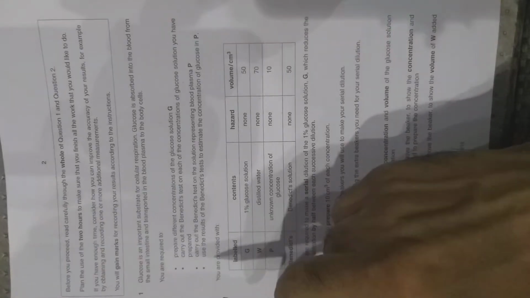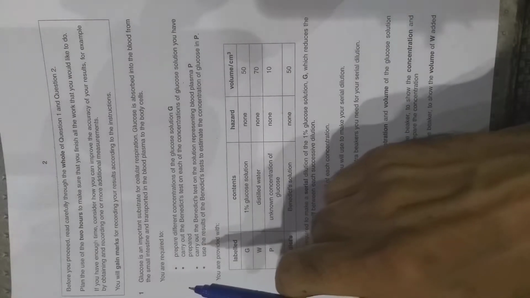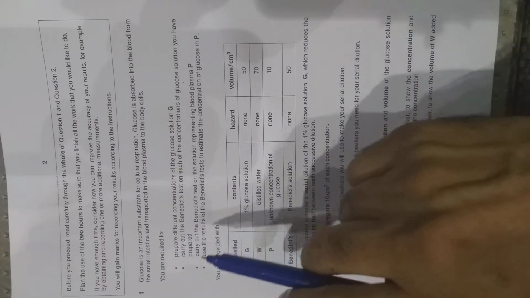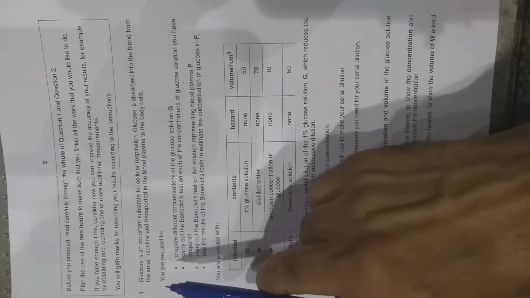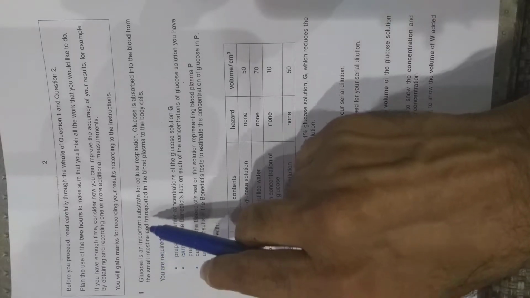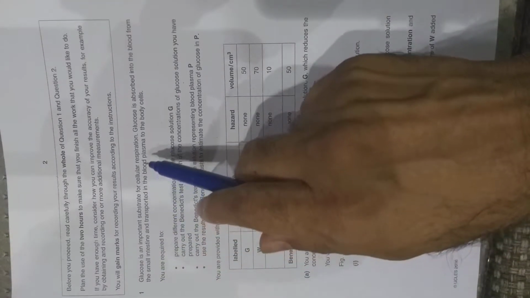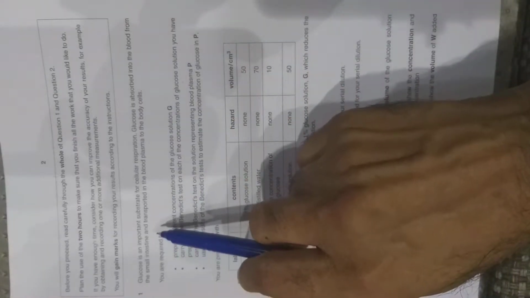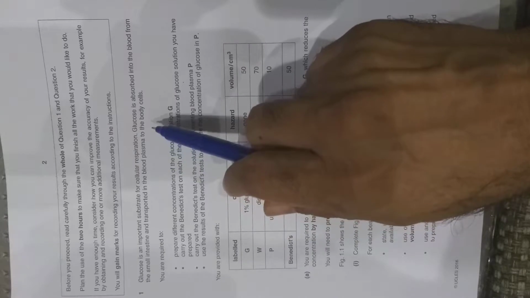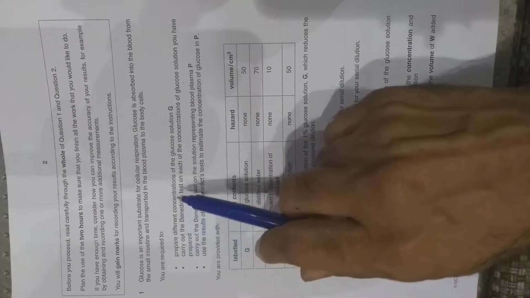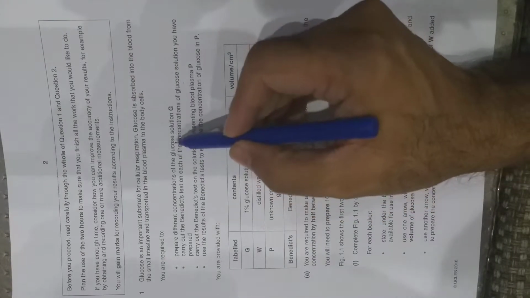This is your practical paper today. You must read the entire paper before starting your experiment. Glucose is an important substrate for cellular respiration. Glucose is absorbed into the bloodstream from the small intestine and transported in blood plasma to the body cells. You are required to prepare different concentrations of glucose solution G.